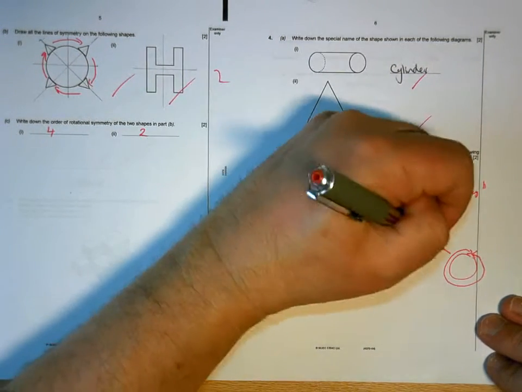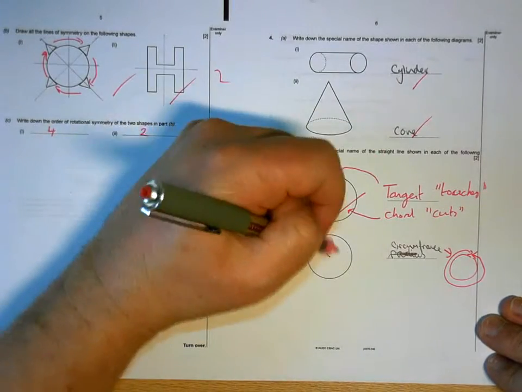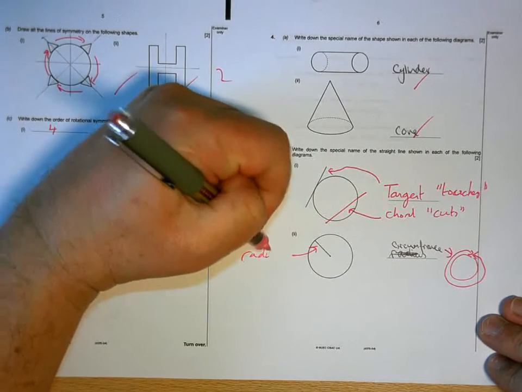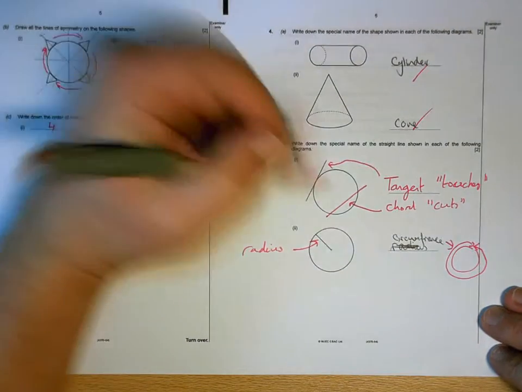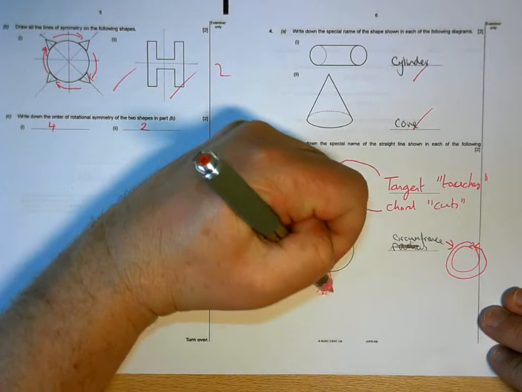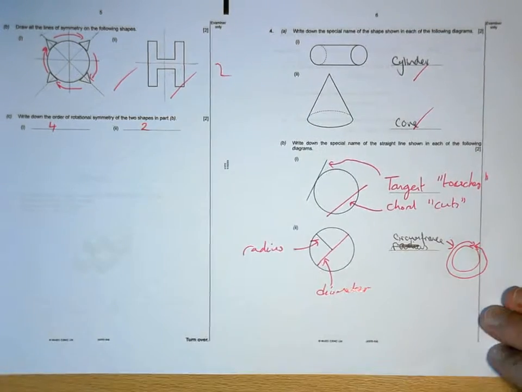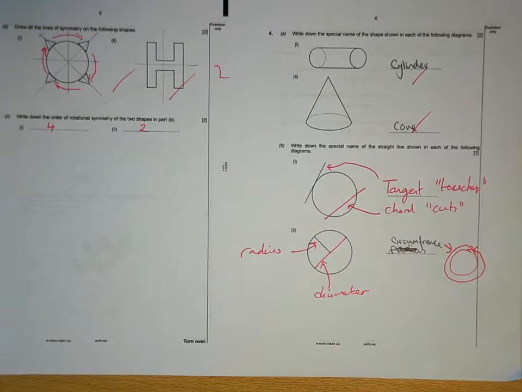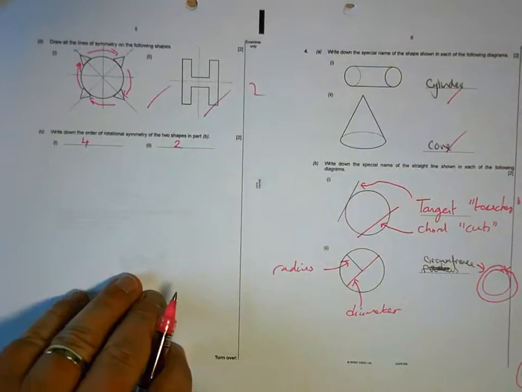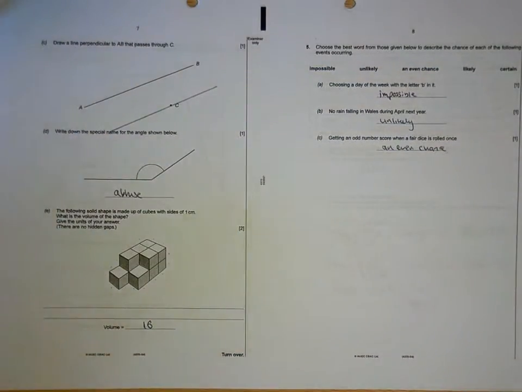It's like perimeter. So that's circumference. That is a radius. And the other one you need to know is if you go all the way across, that is a diameter. Those are words and things that you just need to know. You have to learn them. 4 marks. So you should have got full marks on that page.